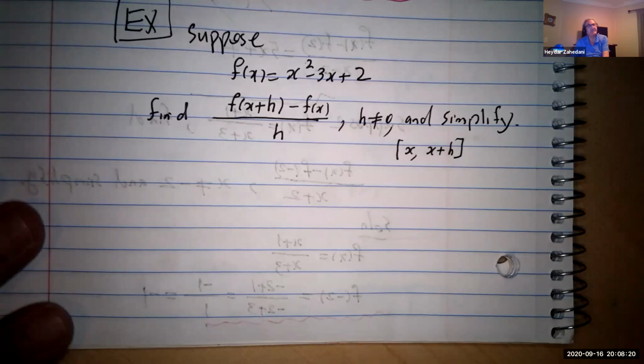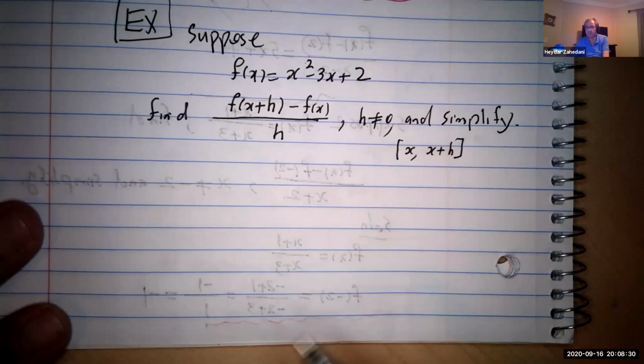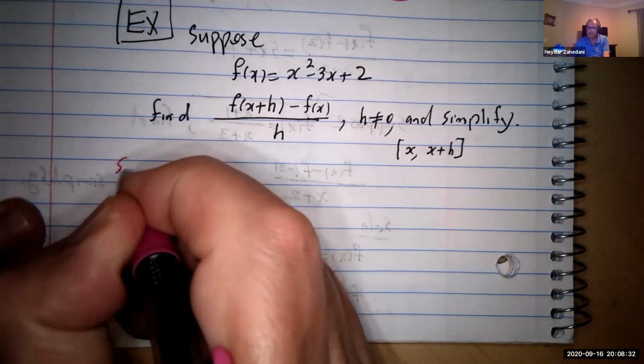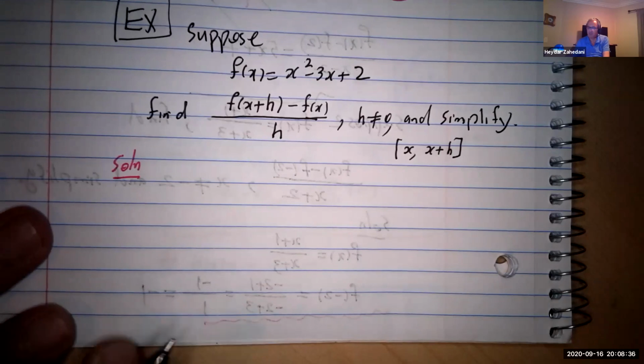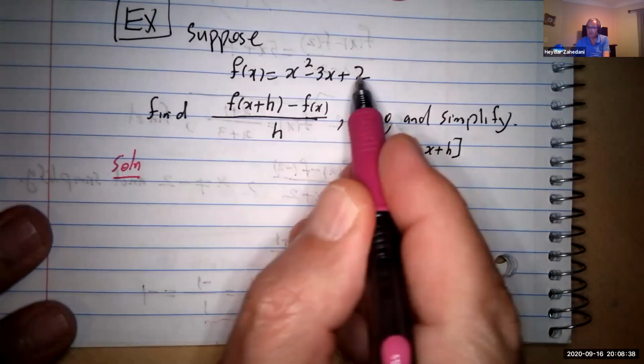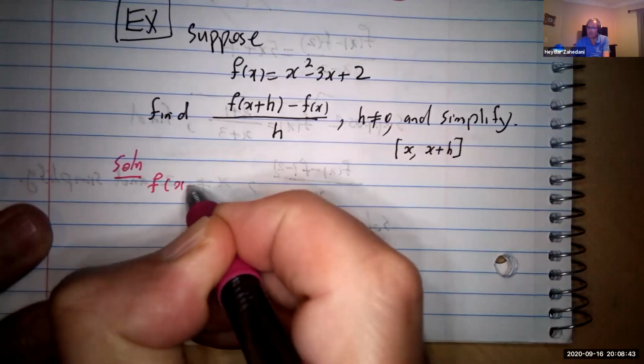You have to be patient to simplify it, but it's not bad. Are you ready? Let's do it. You have to find the top, then the bottom, and then divide and simplify. Solution. The top: you see, this is your f of x. So you have to find f of x plus h. This is the one that people don't like.